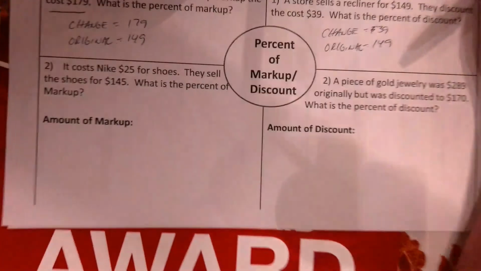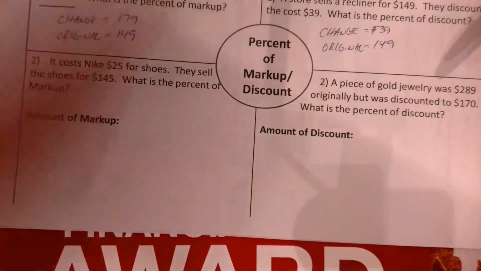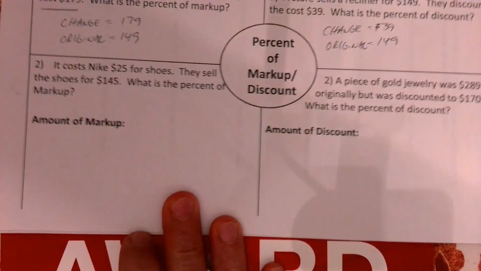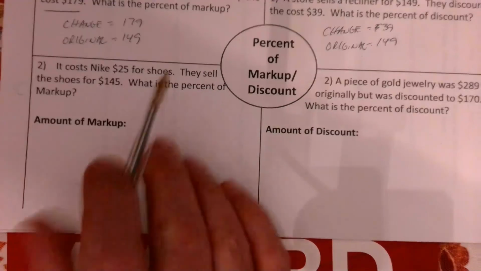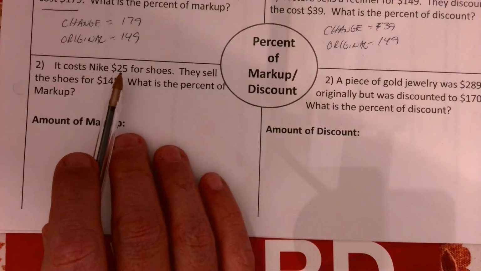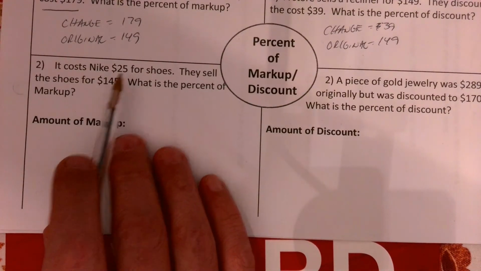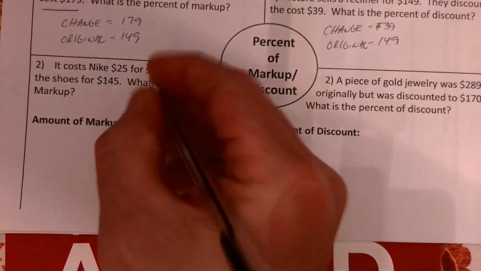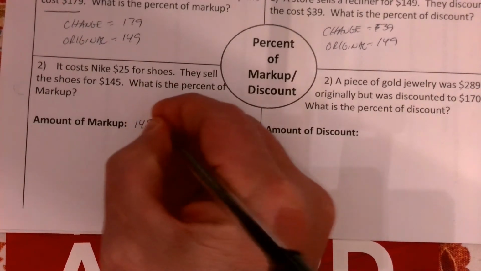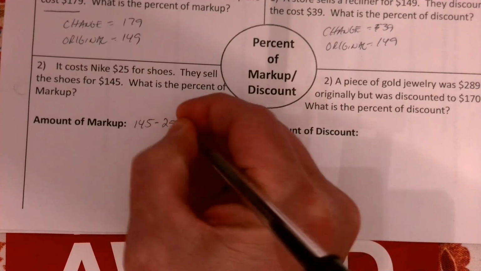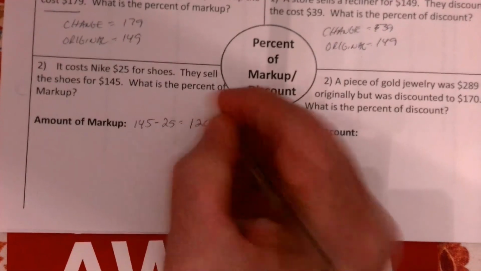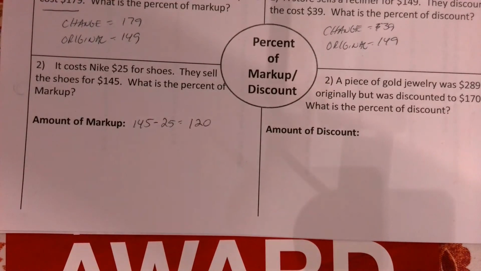Next one, this one's a little different because this one does give us a beginning and end. So this one we have to subtract. All right, so Nike costs $25 for Nike shoes. They sell them for $145. So the amount that they mark it up is $145 minus $25. So they mark up their shoes $120. That's the change.